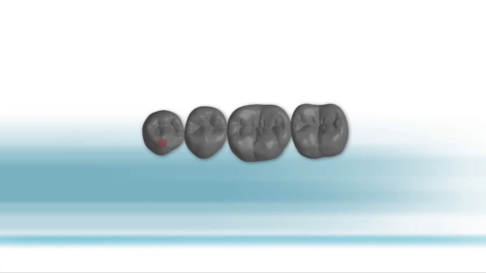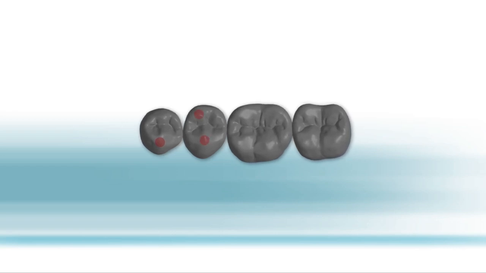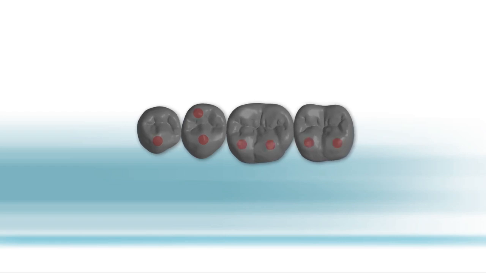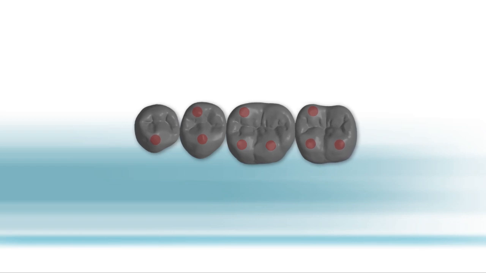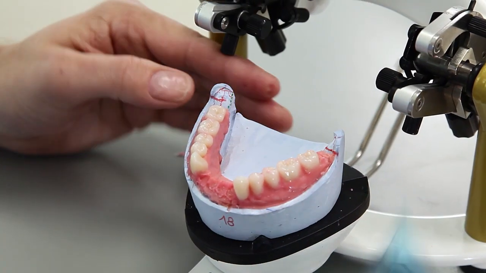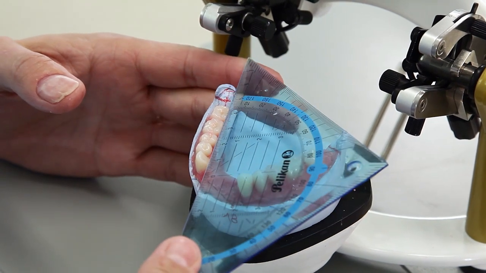The first premolar with buccal cusps. The second premolar with buccal and mesiolingual cusps. The first and second molar with mesio and distobuccal as well as mesiolingual cusps. Check whether the teeth are correctly positioned within the functional corridor.